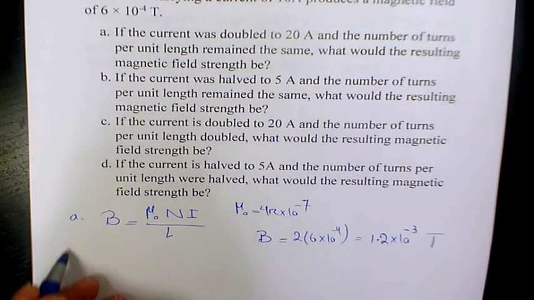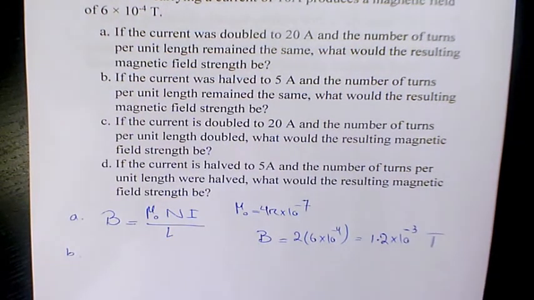Now, part B. If the current was halved to 5 amps and the number of turns per unit length remained the same, what would the resulting magnetic field strength be? So again, in this example, I becomes half. So we divide I by 2.